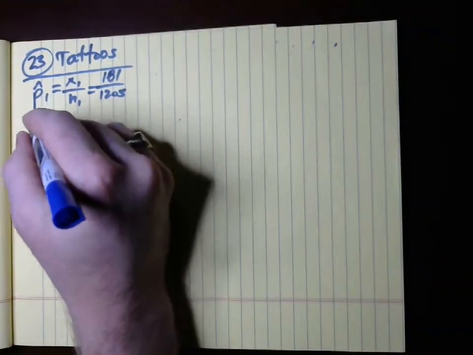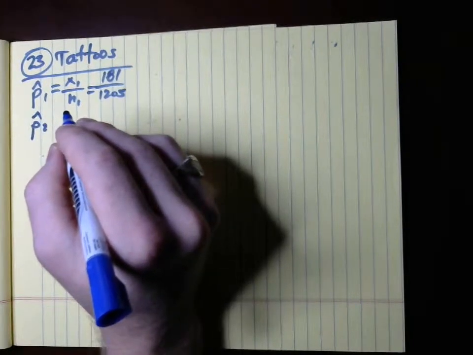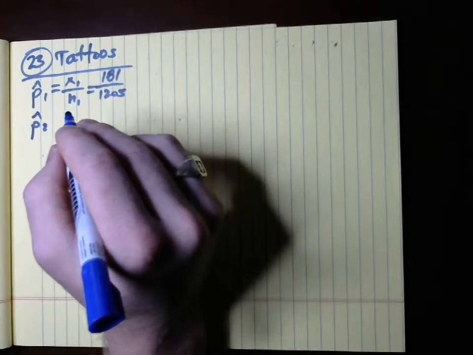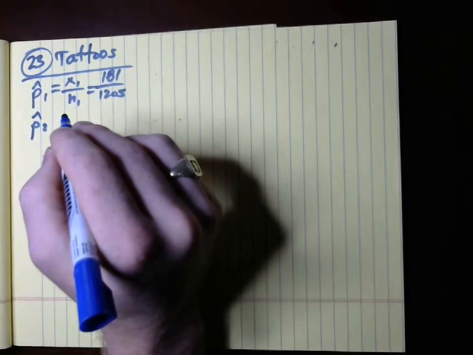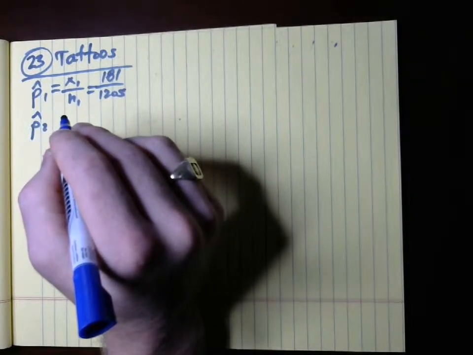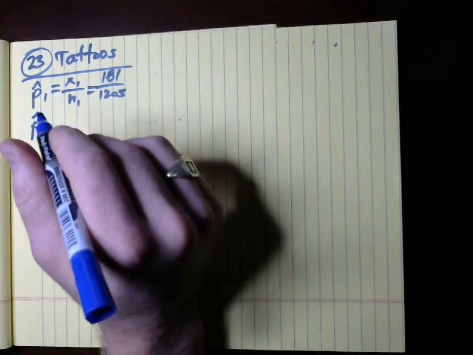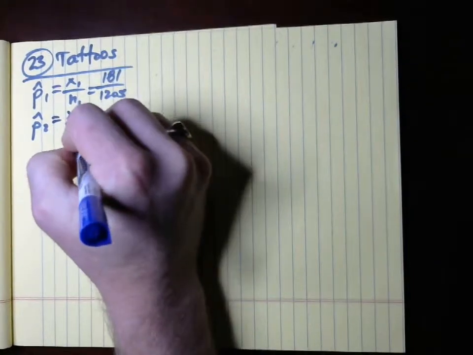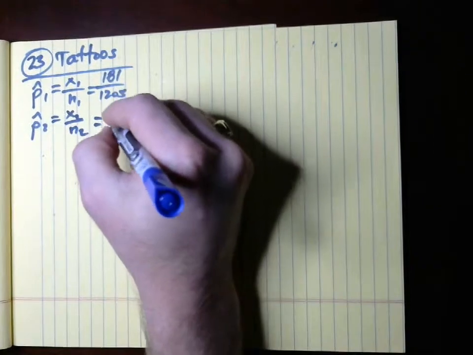Similarly, we have p hat 2, and that comes in the next sentence, of the 1,097 females. So apparently they're comparing males to females. They separated the two populations: 1,205 males, 1,097 females. So we have p hat 2 equals x2 over n2, and that would be 143 over 1,097.